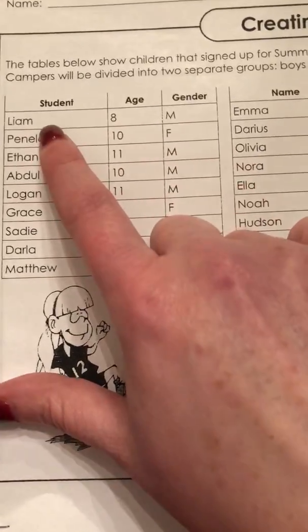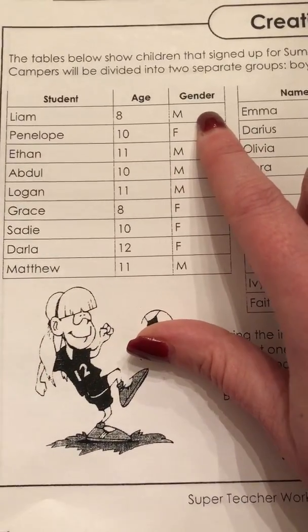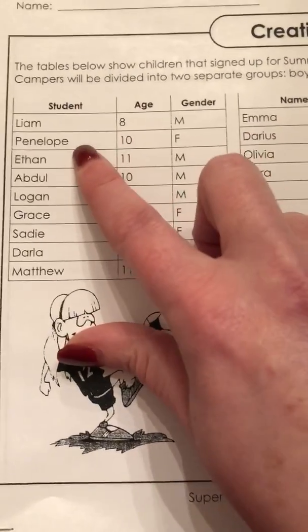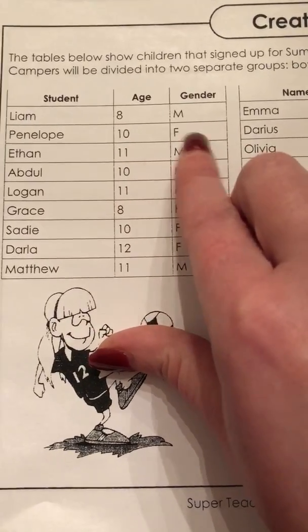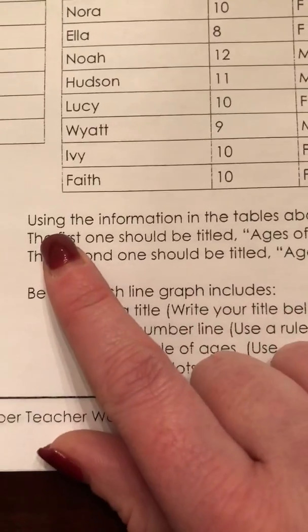If it has an F, it stands for female, which means that child is a girl. So if you look here, Liam is a boy, and Liam is 8. Penelope is a girl, and she's 10. If you go down to the bottom, I'll start reading there. Using the information in the tables above, create 2 line plots. The first one should be titled Ages of Children in the Girls' Camp. The second one should be titled Ages of Children in the Boys' Camp. And line plots is just another word for dot plots.